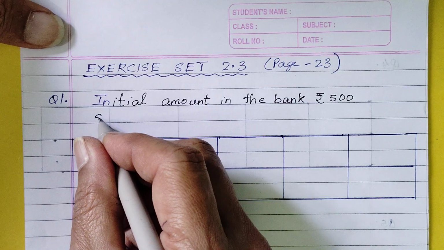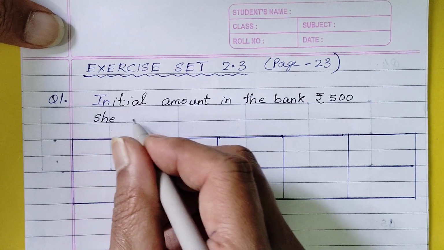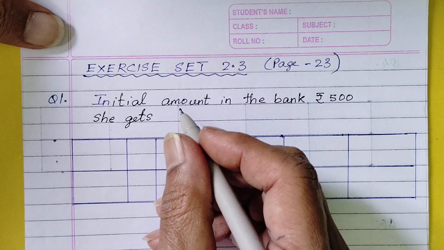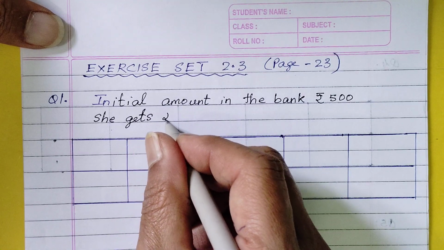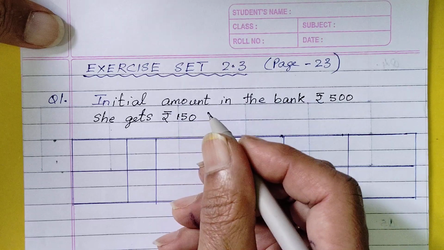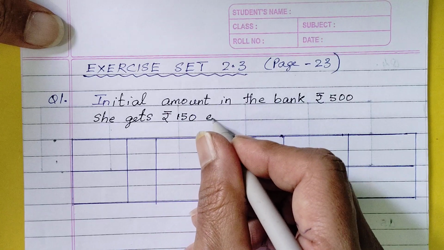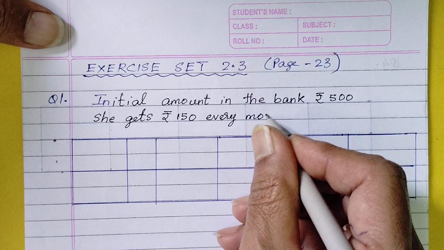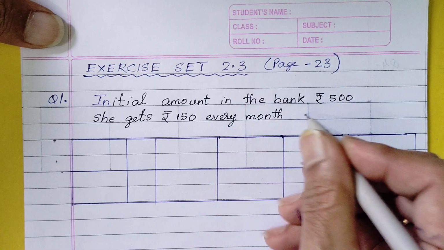Now she gets rupees 150 every month as pocket money.